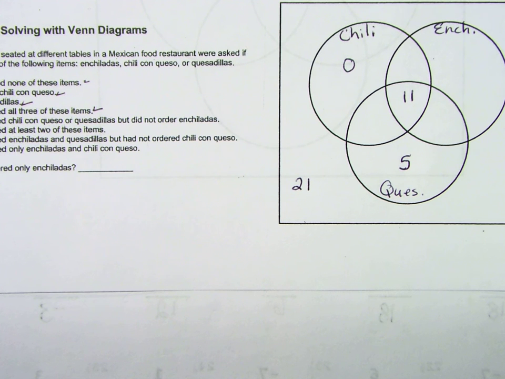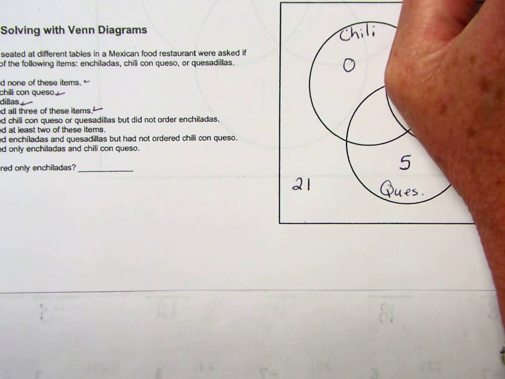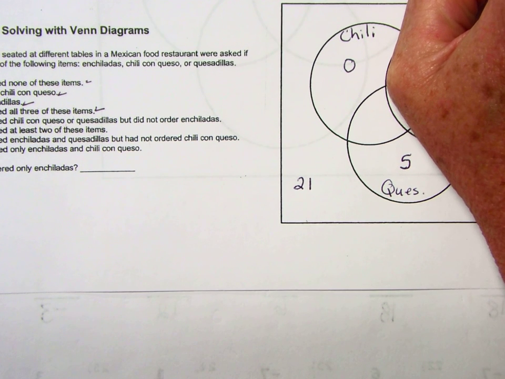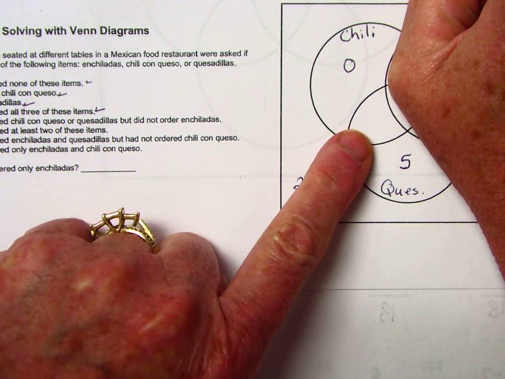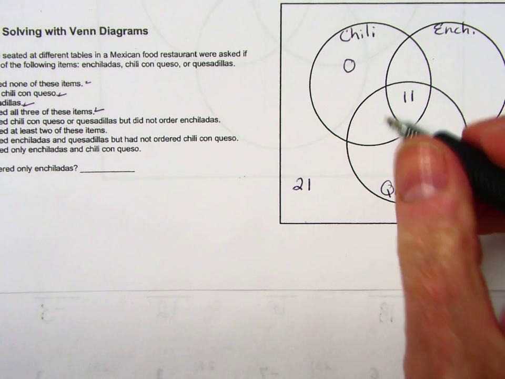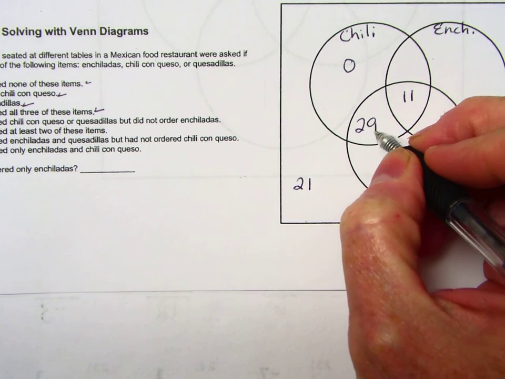29 people ordered chili con queso or a quesadilla but didn't have an enchilada. So chili con queso or a quesadilla. So it must go right here because those are those 2 circles, right? Okay, 29.